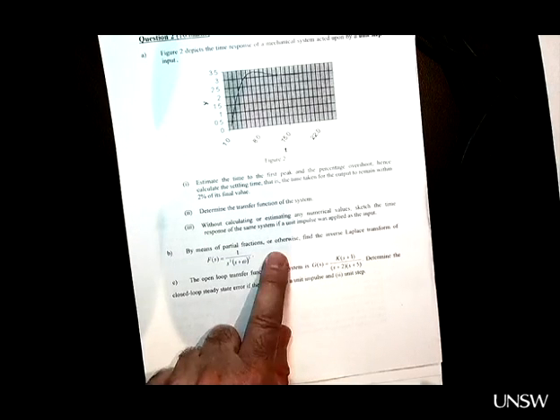We did so many examples on partial fractions. If you can think of another way and you think it's easier, go for it, because it says "or otherwise." Okay, so question 2, part B.